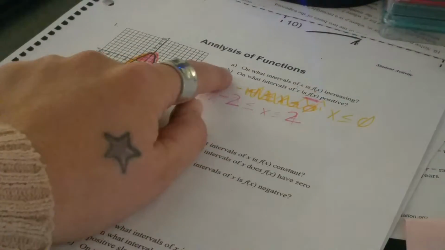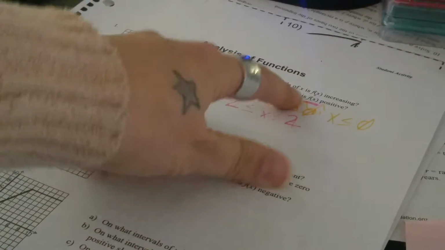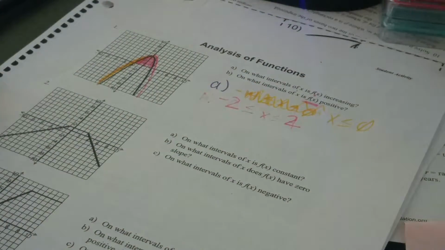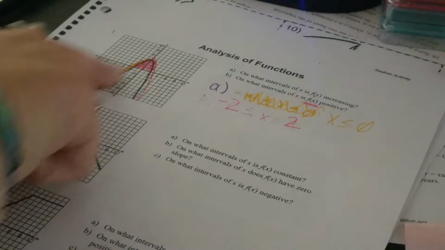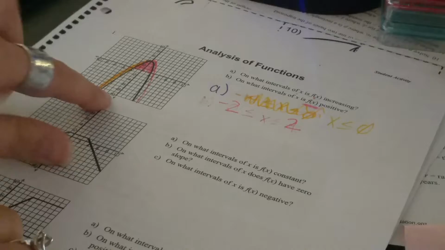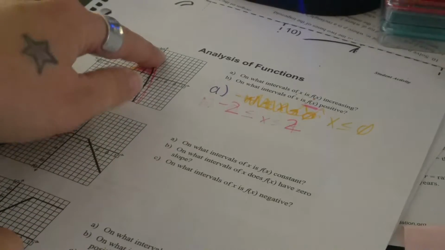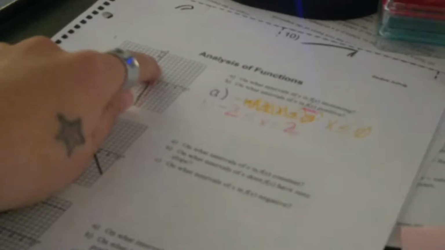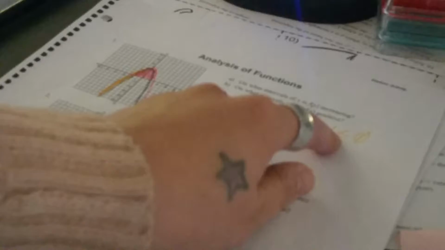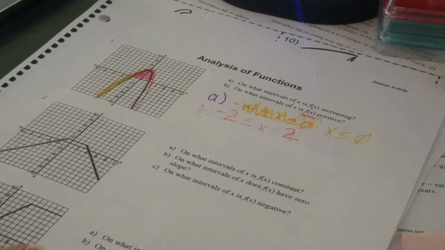All right. Number 1, it says on what intervals of x is the function increasing? So our graph is going up and increasing over here. So you look at your y values to see where it's increasing. And then it says on what intervals of x. So 0 and left, it's increasing. So that means all x values less than or equal to 0, the function's increasing.